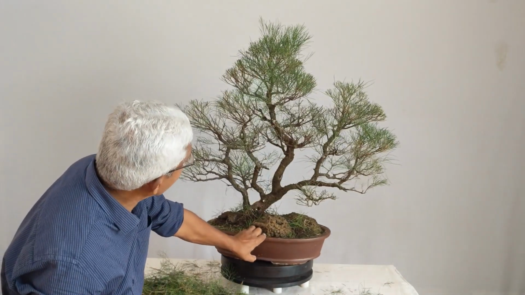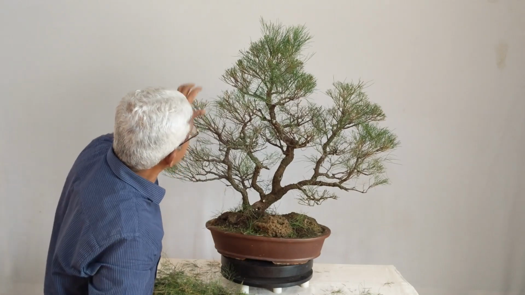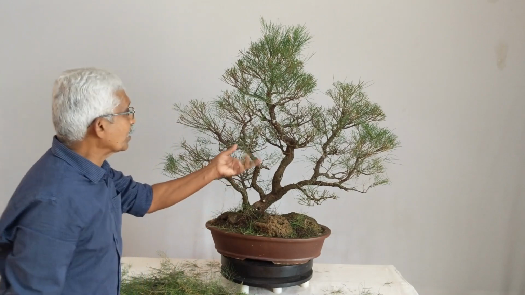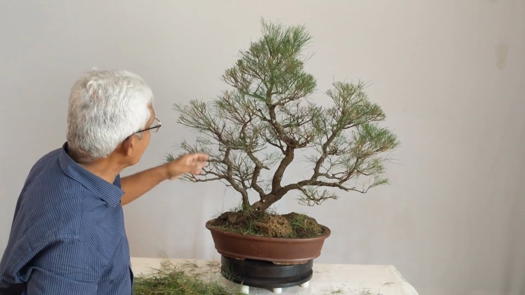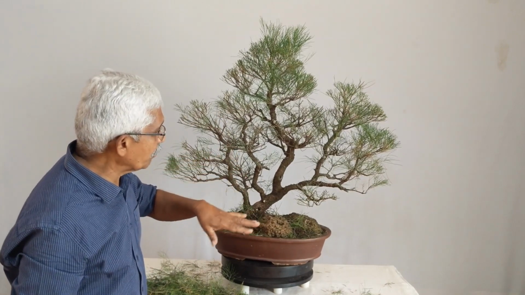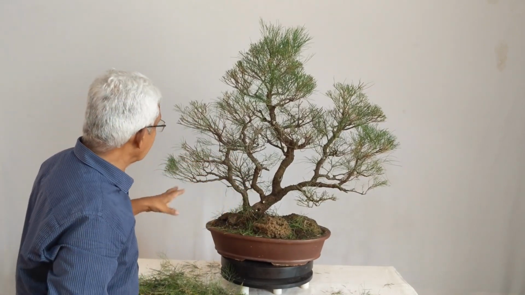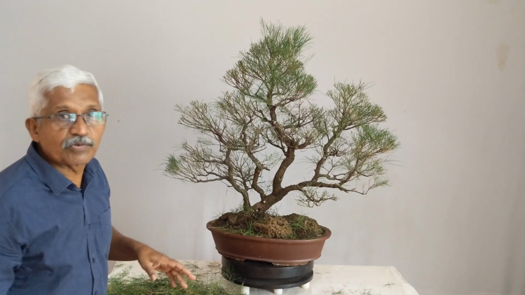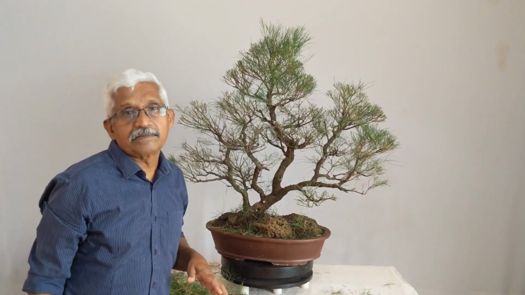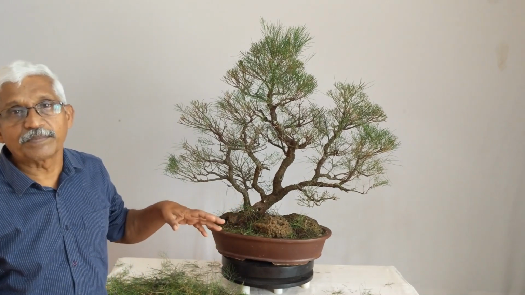Now you can visualize the five trees: 1, 2, 3, 4, 5. Our next work is that the pruning is not yet over, because almost all unimportant branches are completely removed. Then we will go for wiring. That is another process that will take many hours.